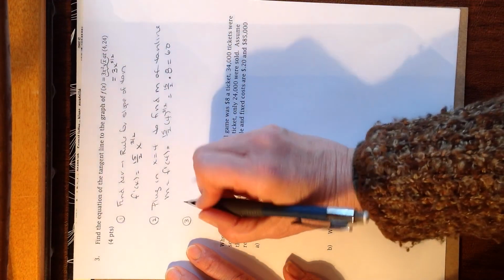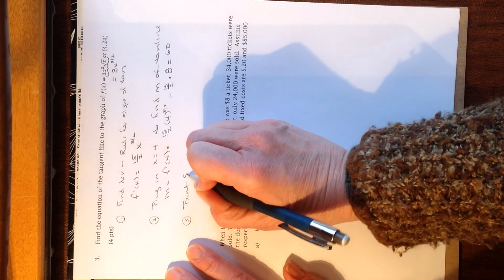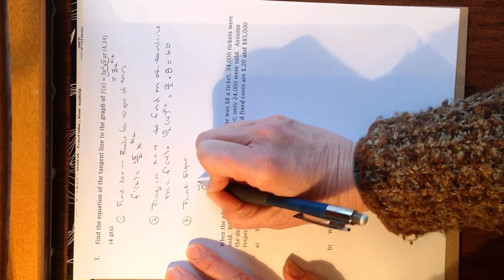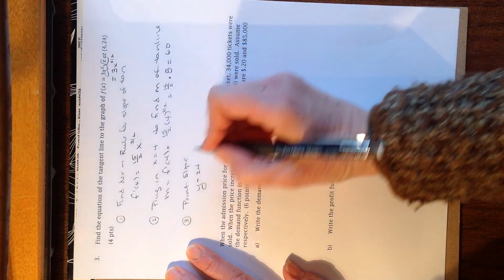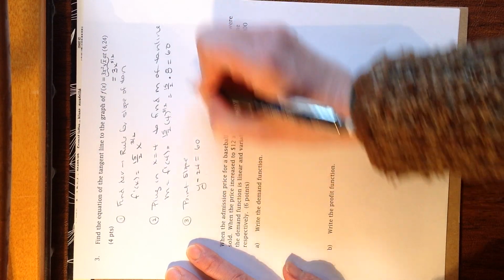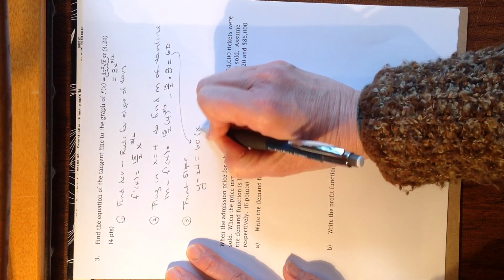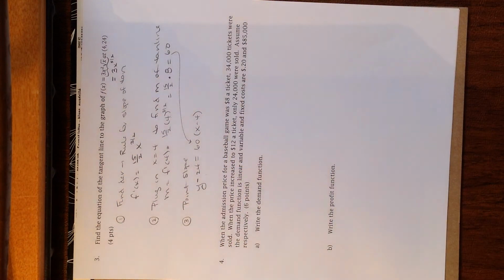And then the final step is to use point slope form. Y minus 24 equals that slope that I just found times x minus 4, and then I'm done.